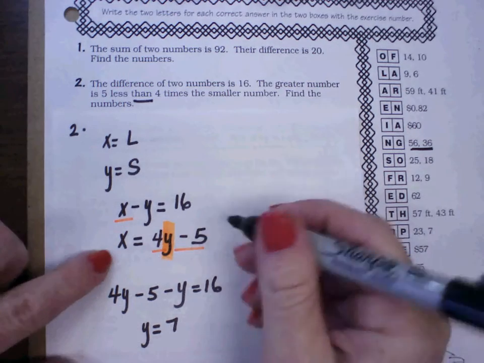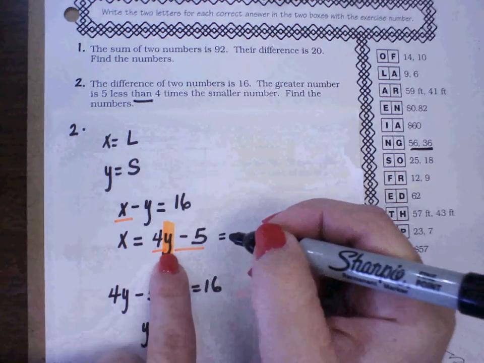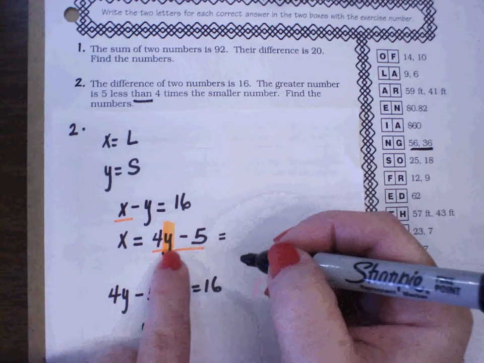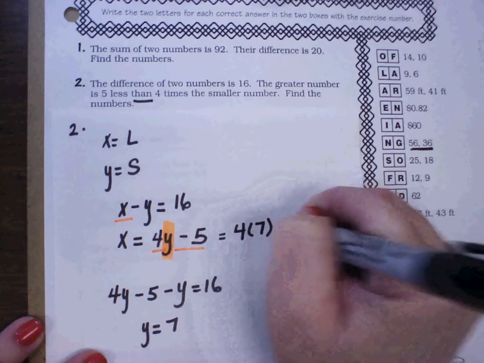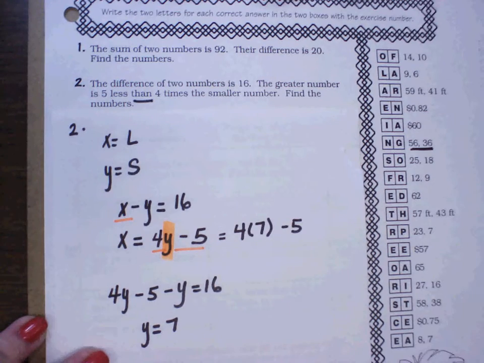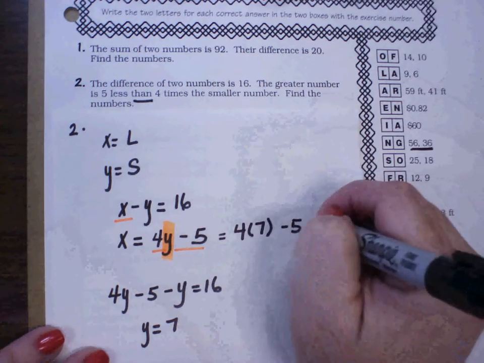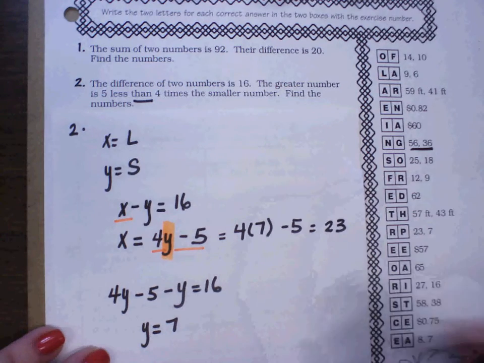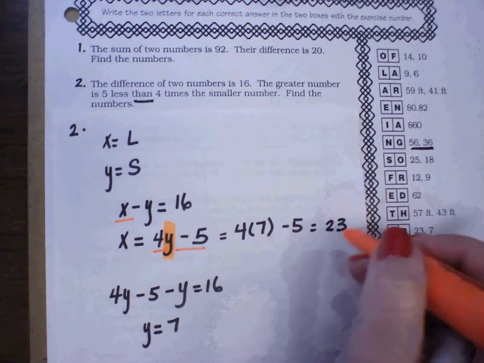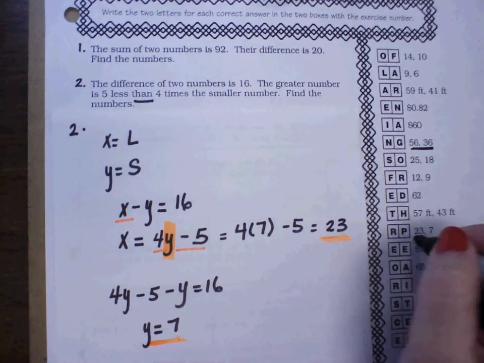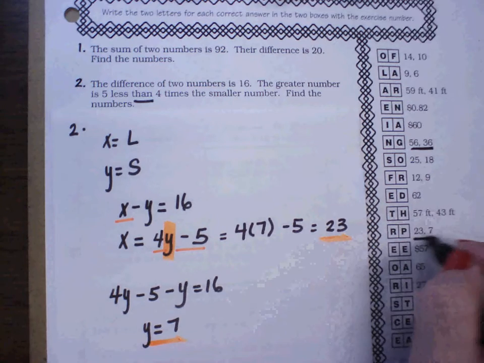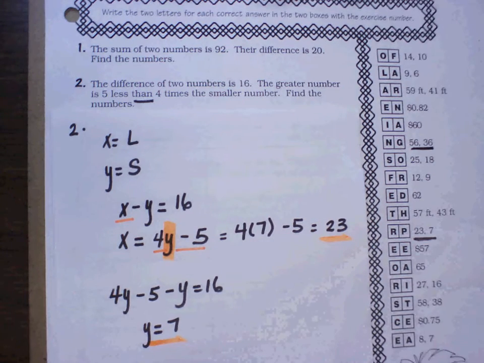All right, so now to figure out x, I'm going to come over here and plug in the 7, right? So 4 times 7 is 28 minus 5, 23. So the numbers would be 23 and 7. So this one's, yay?